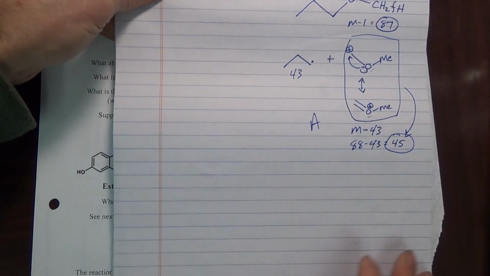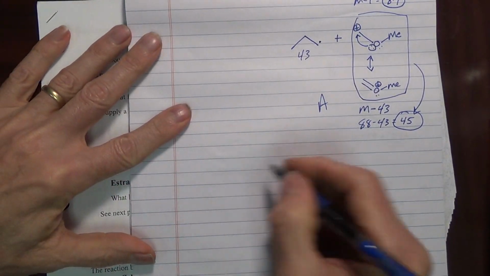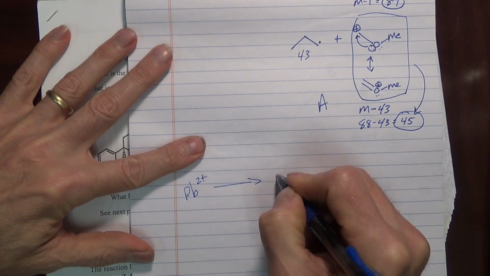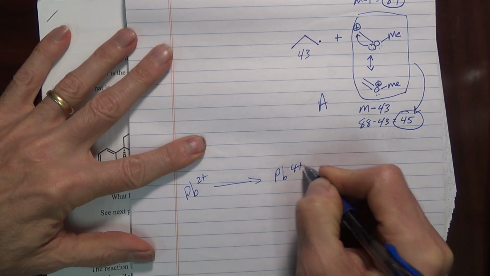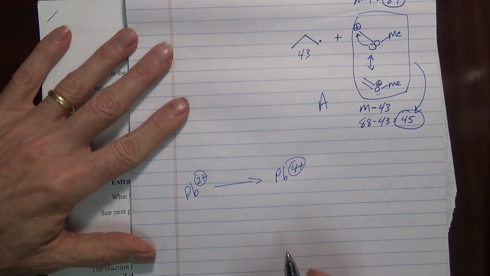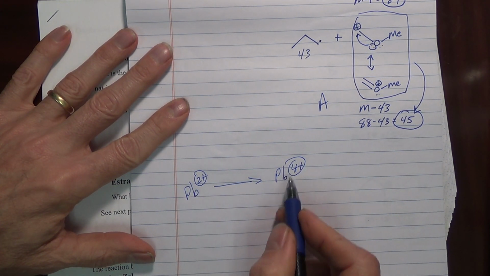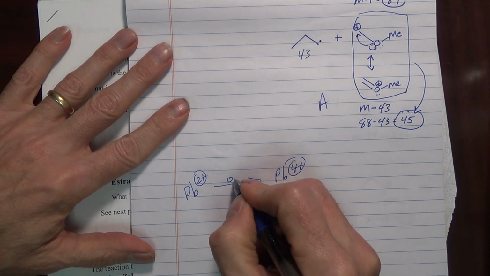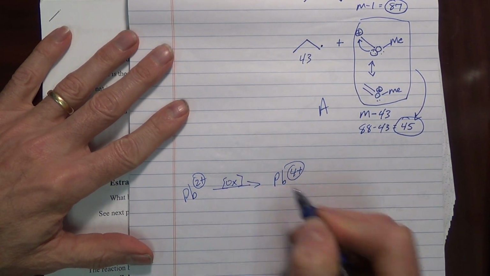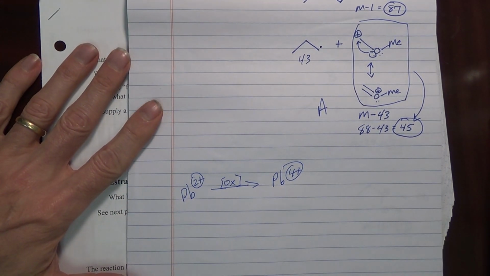If we go from maybe lead 2+ to lead 4+, we see that this would be loss of electrons. This is an oxidation. We can abbreviate that as O or OX.